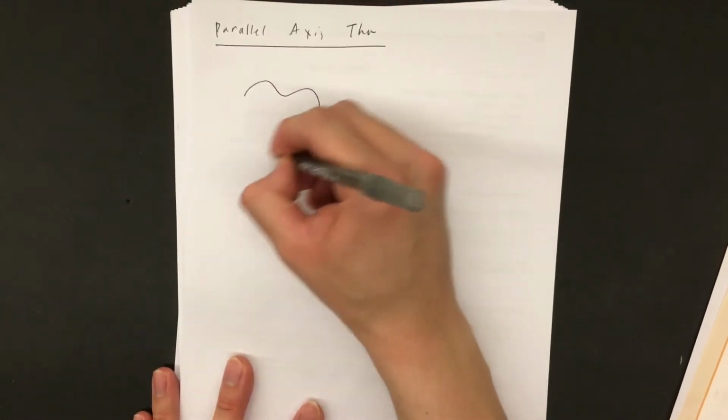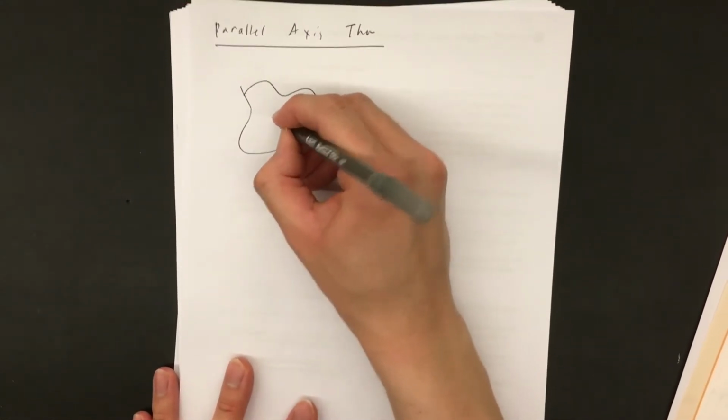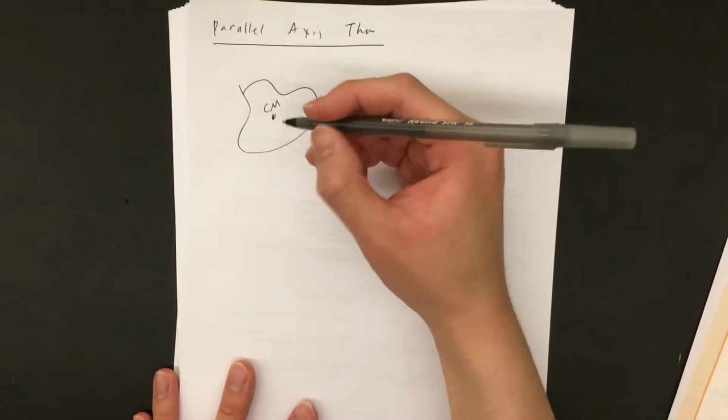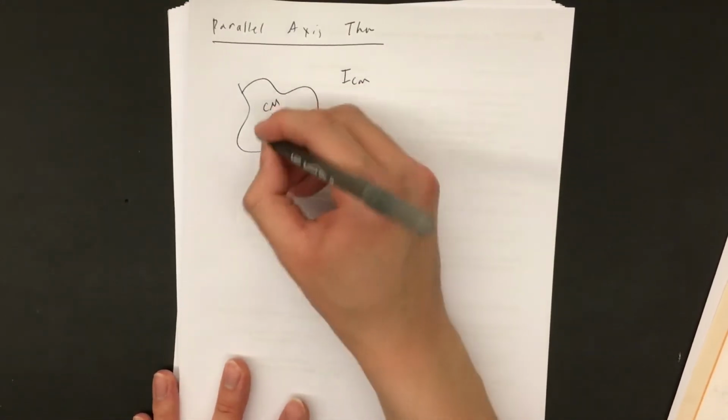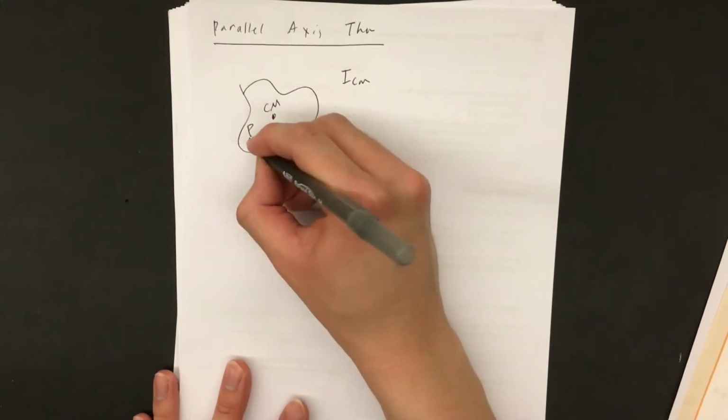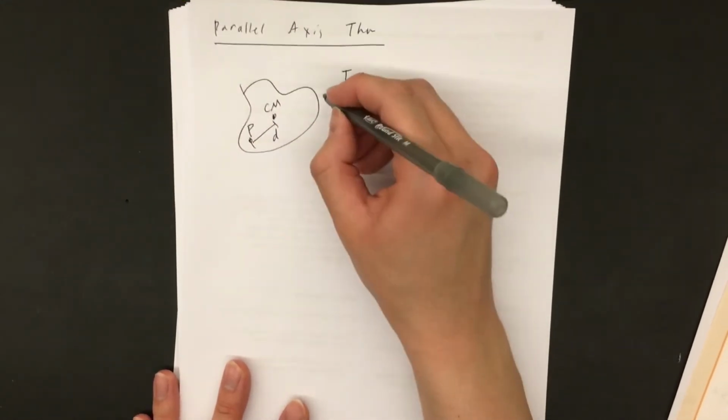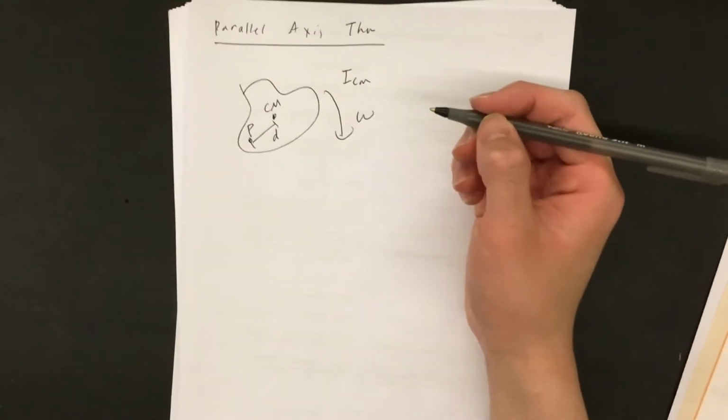So for a generic object with this shape, and let's say this is the center of mass, this has the inertia center of mass of ICM. And with respect to point P, which is separated by distance d, this is rotating at angular speed omega.